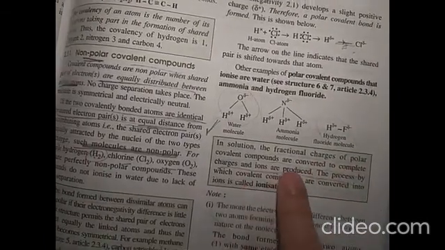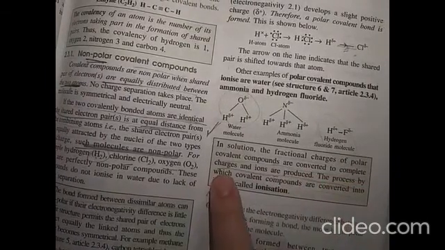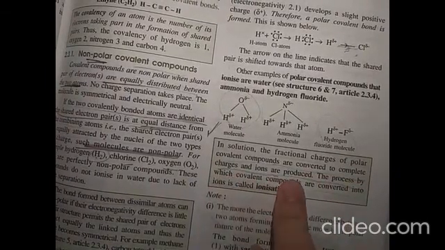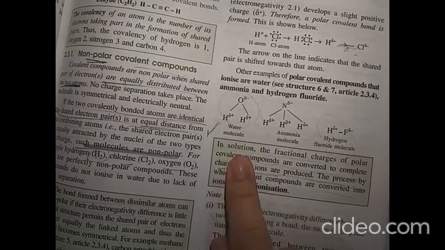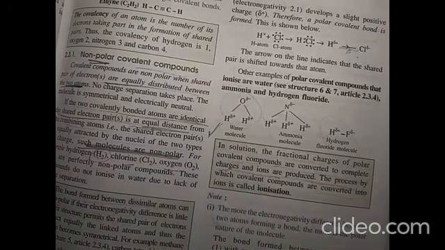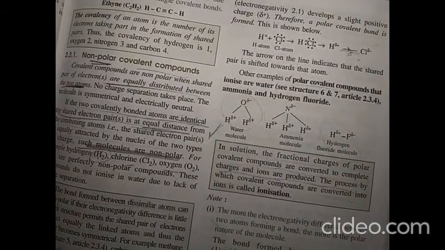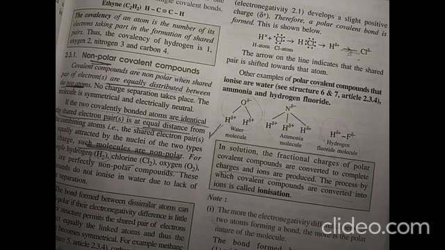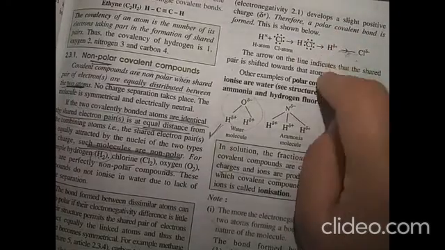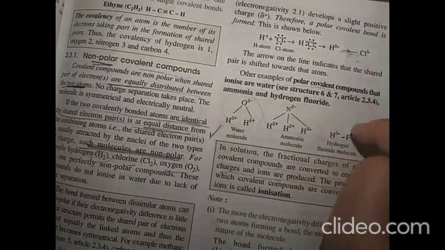All right, now there is an important point which they have given, that the fractional charges of polar covalent compounds are converted to complete charges and ions are produced as soon as we dissolve them in water or in their solution state. They are saying the polarity, the slight charges, will convert completely into ions as soon as we dissolve it in water, right? For instance, this is HCl, so HCl will dissociate to give H positive and Cl negative.